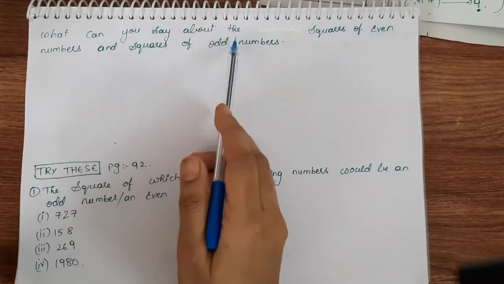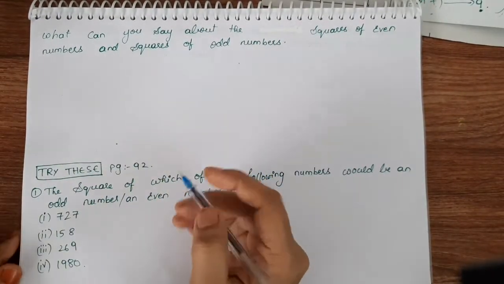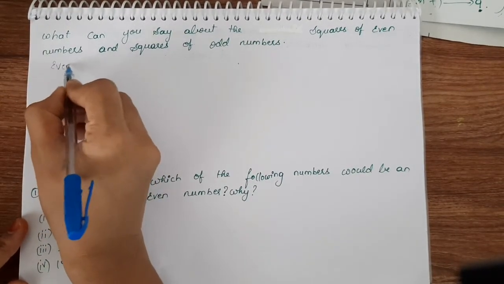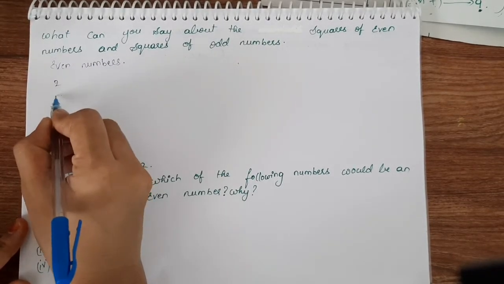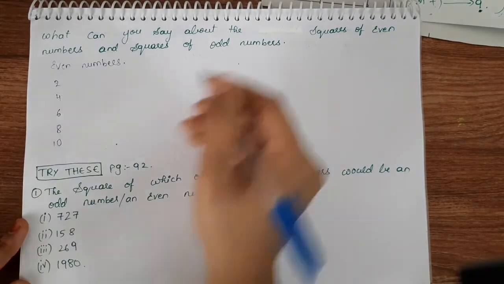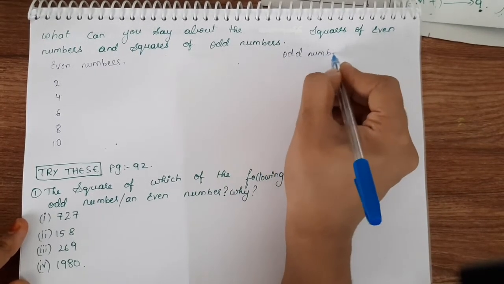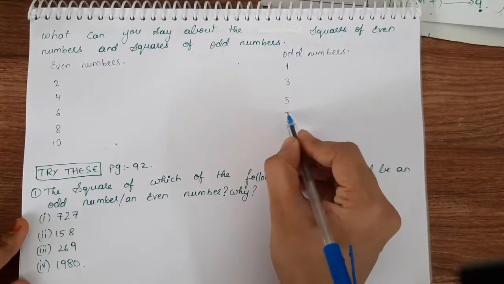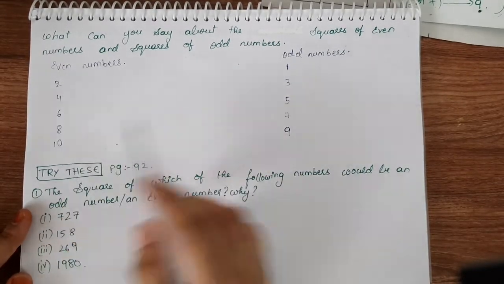What can you say about the squares of even numbers and squares of odd numbers? We'll check it now. What are the even numbers? We'll take some even numbers: 2, 4, 6, 8, 10. Here we'll take odd numbers. What are odd numbers? They are 1, 3, 5, 7, 9. We'll do the squares of these even numbers and squares of odd numbers.